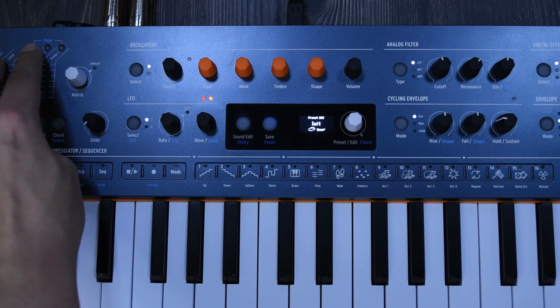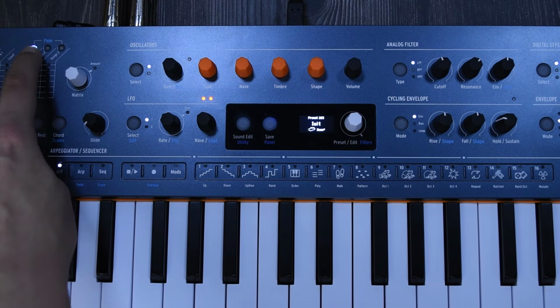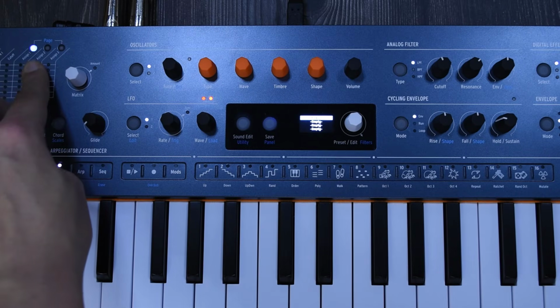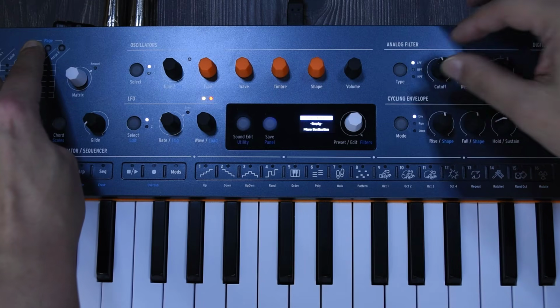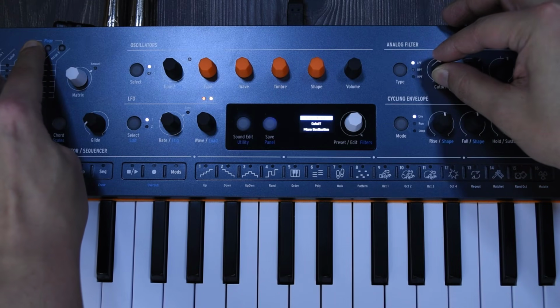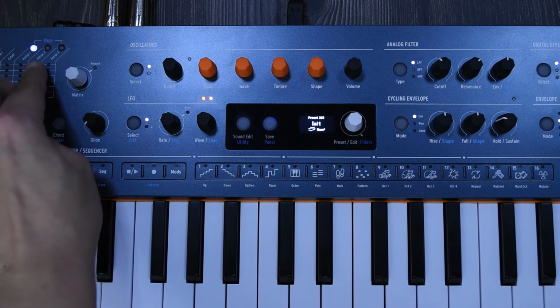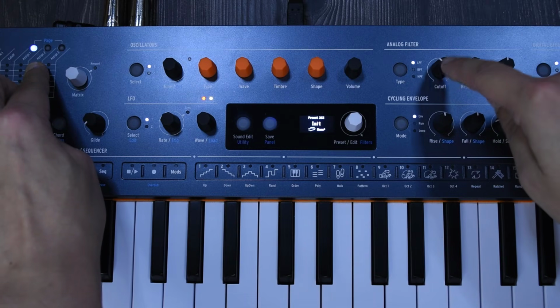You just need to go to that assign. Make sure that you know on which page you are. I'm on 1. I'm going to press and hold, and I'm holding it. Now I'm going to move the cutoff, and that's it. Now this assign is going to listen. The destination is going to be the cutoff.